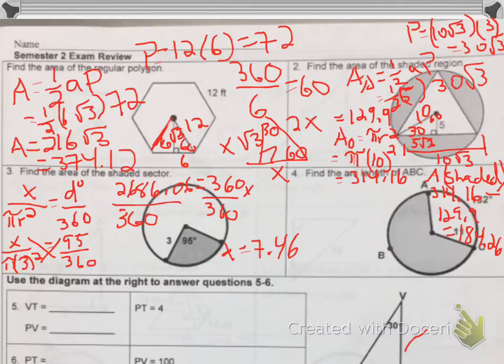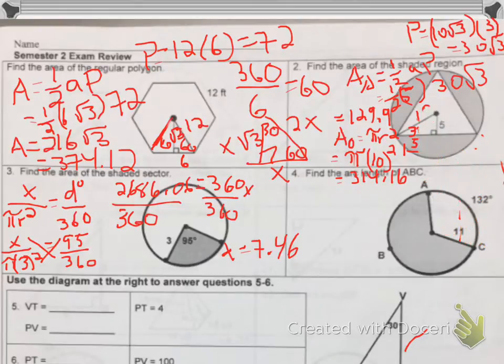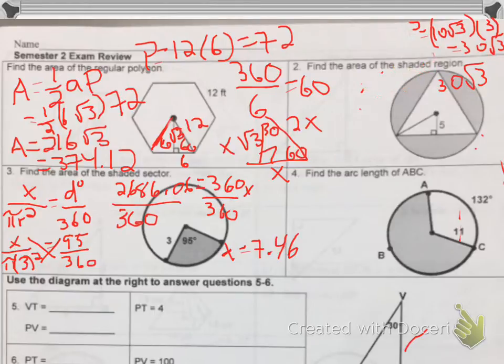All right. Now from here, I'm going to have to erase everything, so sorry about that. Okay, so the next problem, actually I just have to erase this problem up here. Okay, so the next problem, it wants to find the arc length. Okay, so your arc length is this part right here, because it's part of that shaded portion.